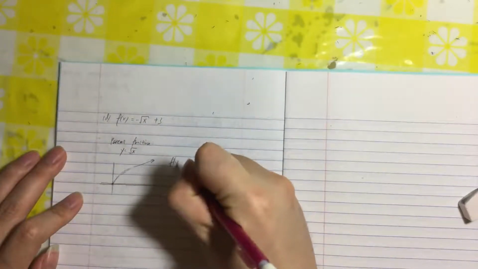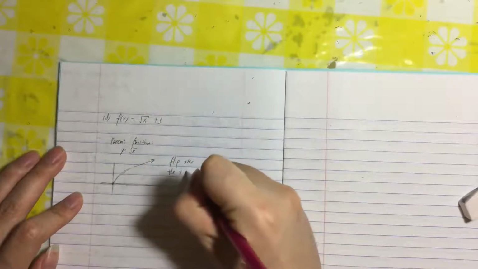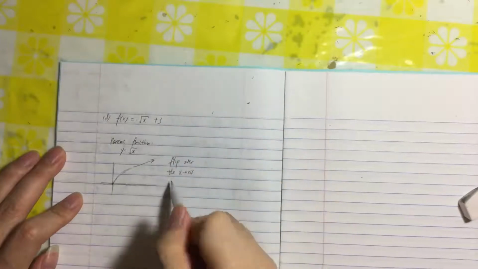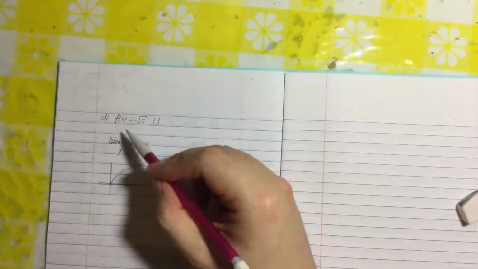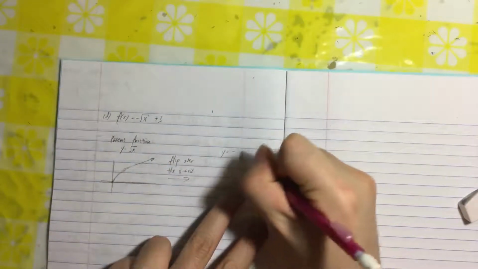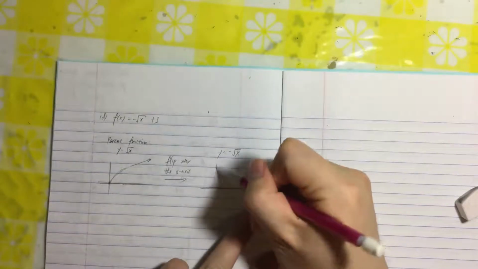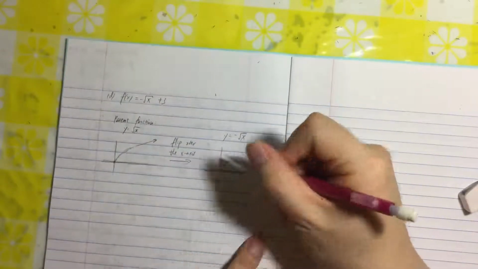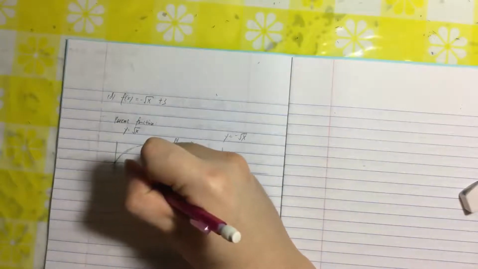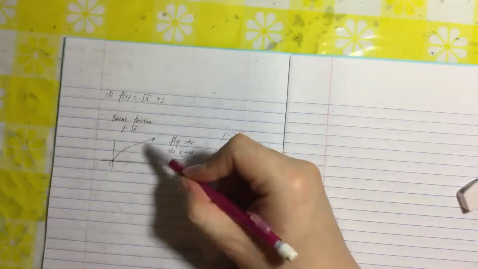So if I flip over the x-axis, this point 0 stays the same. If I flip this graph over the x-axis, it looks like this.